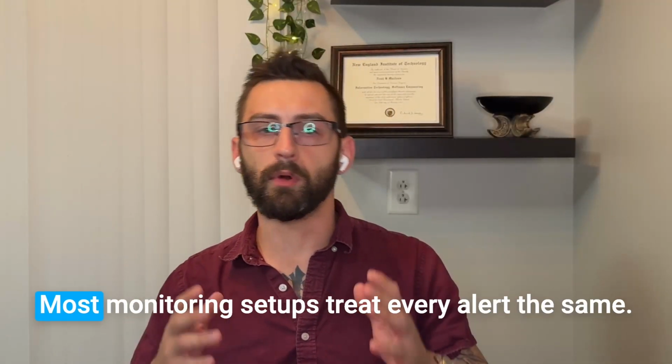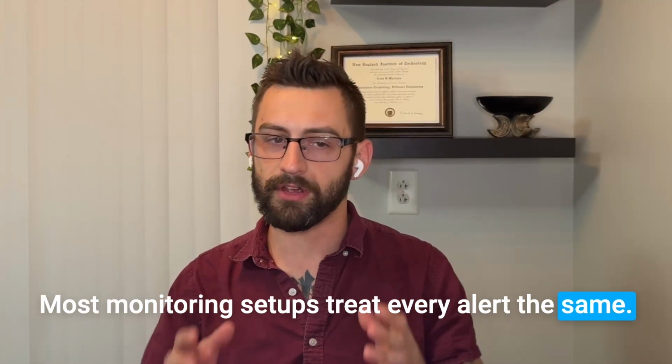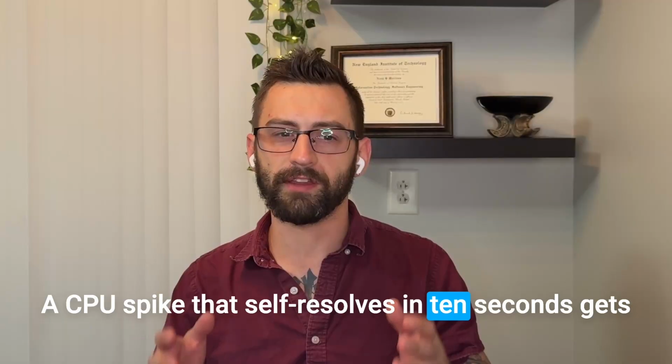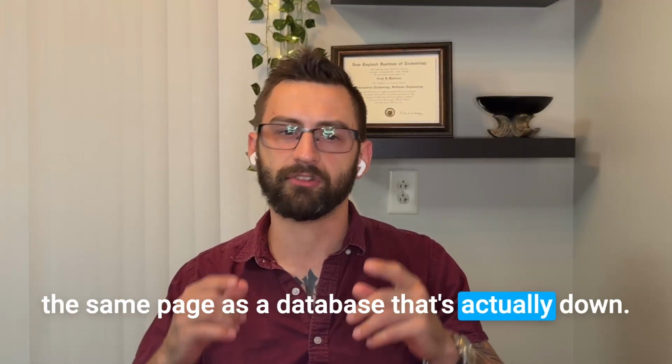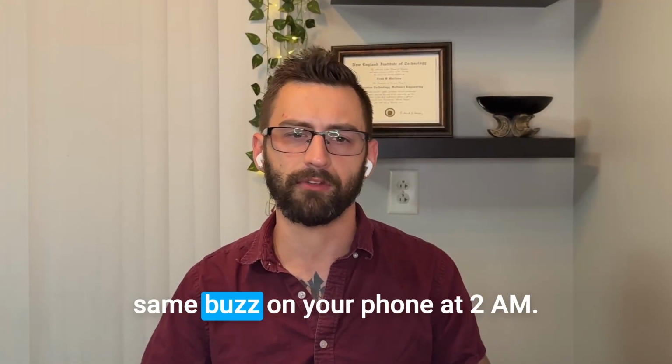Here's the thing about alerts. Most monitoring setups treat every alert the same. A CPU spike that self-resolves in 10 seconds gets the same page as a database that's actually down. Same channel, same urgency, same buzz on your phone at 2 a.m.